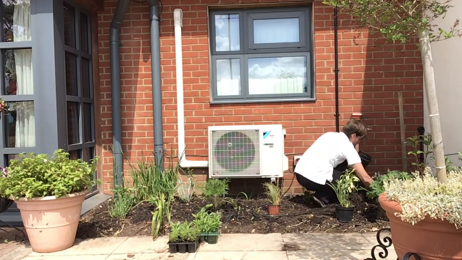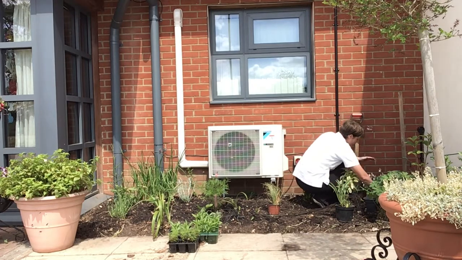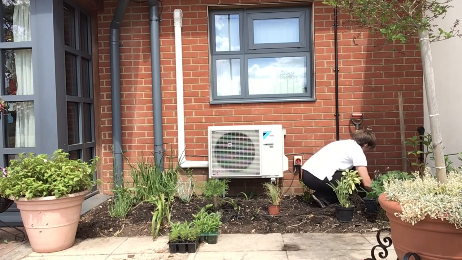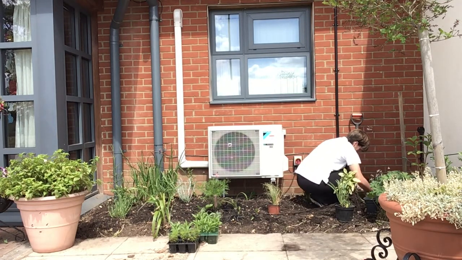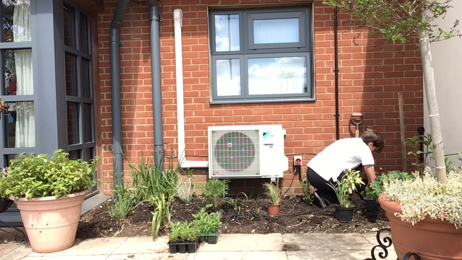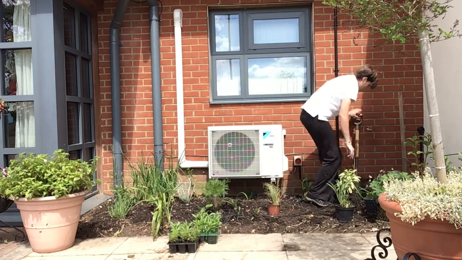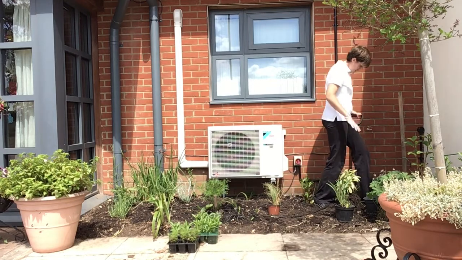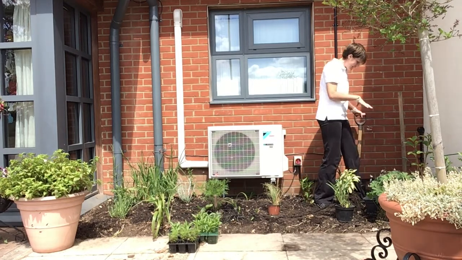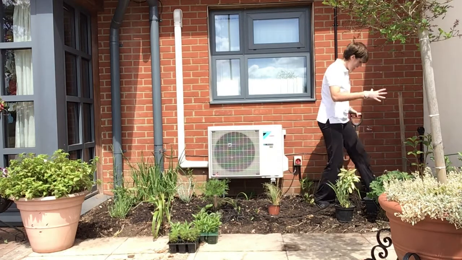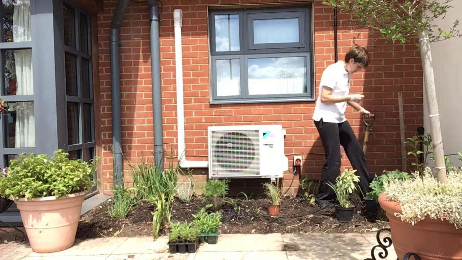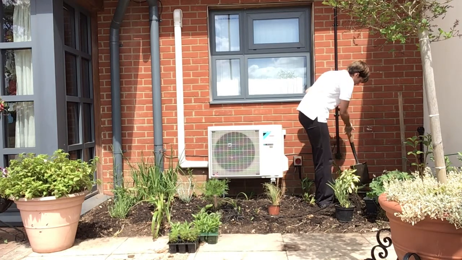Again, as I said, your soil level needs to be at the same level the pot was when the plant was in there. So get it in, and push down around the plant with your foot. That ensures that if there was any air down there, you're squashing it out, and you're ensuring those roots are touching the new soil, so they can start to spread.